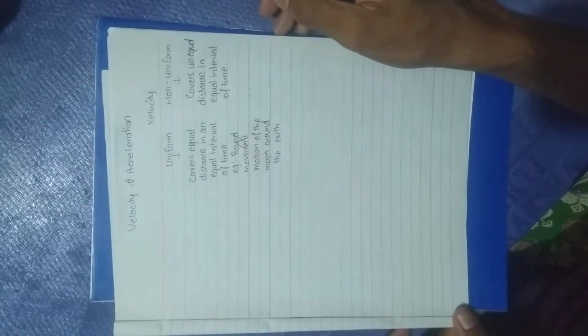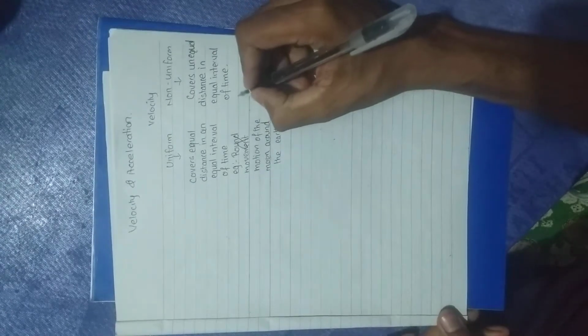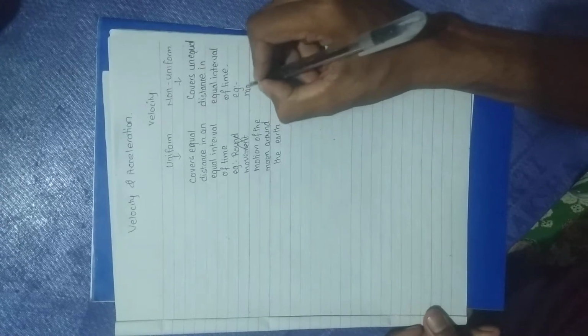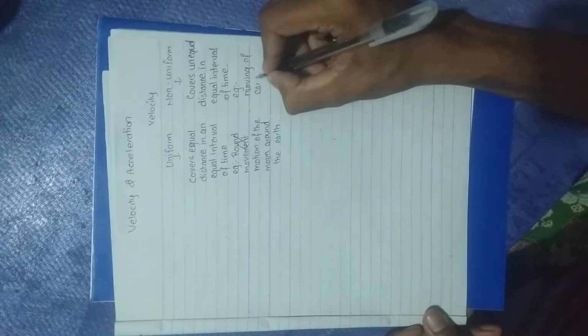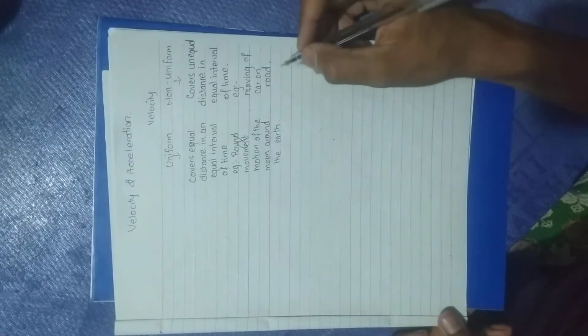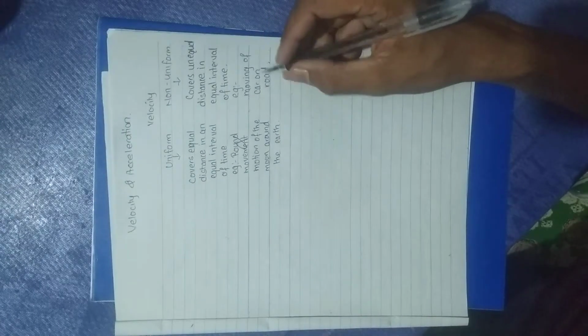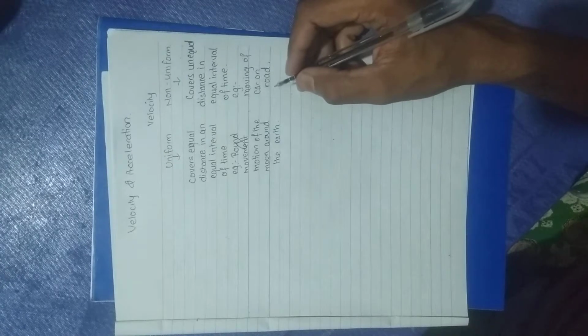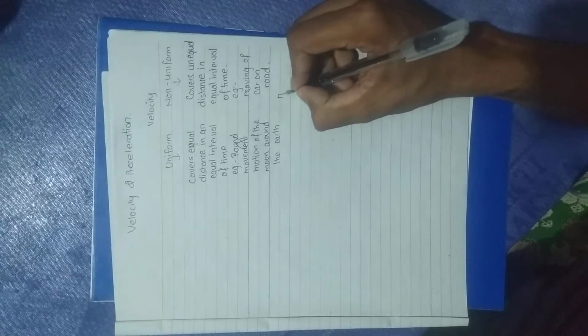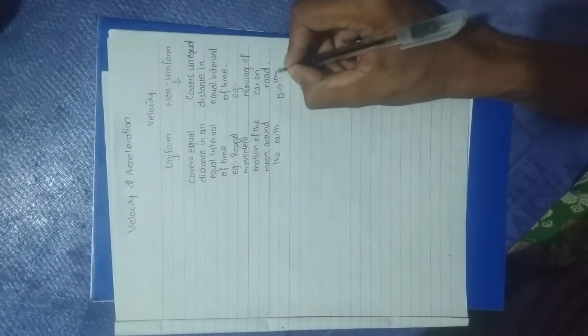Let's see the example of non-uniform motion. The best known example may be the moving of a car on the road. It differs from time to time. If a person applies more acceleration, then the velocity increases. Let's suppose a car is moving at a velocity of 10 meters per second.